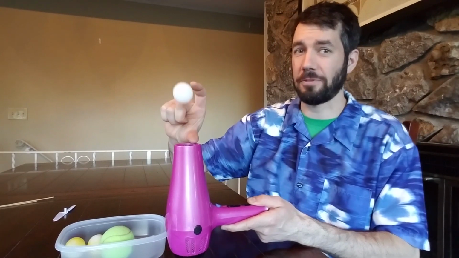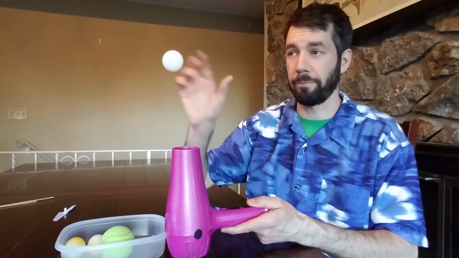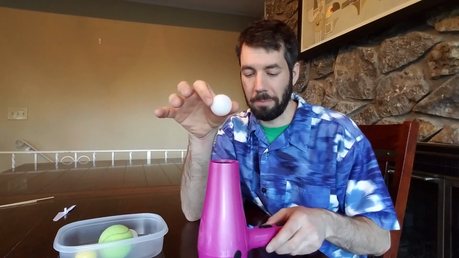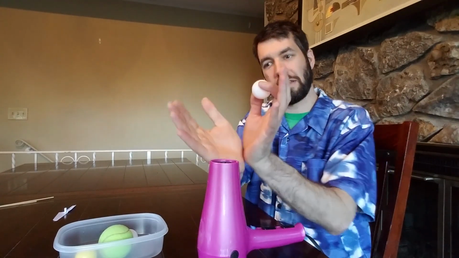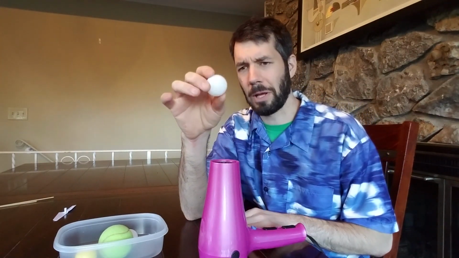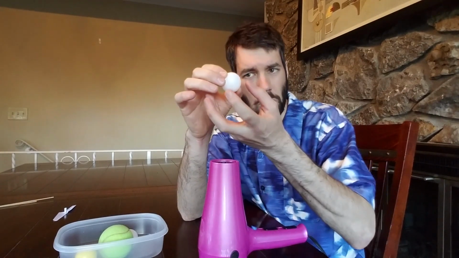Notice how high it's floating. Whoa. Okay, so the air coming out of here is going around the ping pong ball. It goes around both sides. So the air comes up and it goes around this side, it goes around this side, and it creates like a funnel to keep the ping pong ball right in there. Okay? And the ping pong ball floats because it gets more lift from the hairdryer than Earth is pulling it back to the ground. So it has more lift than it does weight.